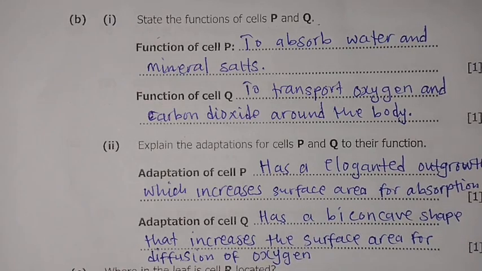All right, so these are the adaptations of cell P and cell Q. So we now move on to question C. Before we go to question C, I said this cell Q, which is the red blood cell, has more than 2 adaptations. We have said it has a biconcave shape that increases the surface area for diffusion of oxygen. Another adaptation, we can say that it has no nucleus. There is absence of the nucleus.